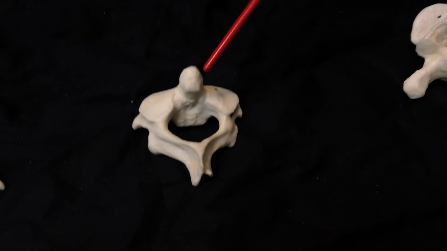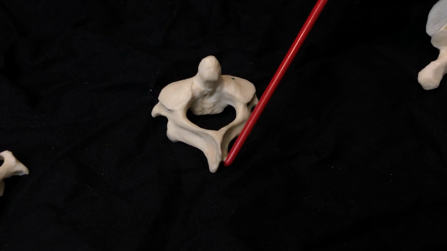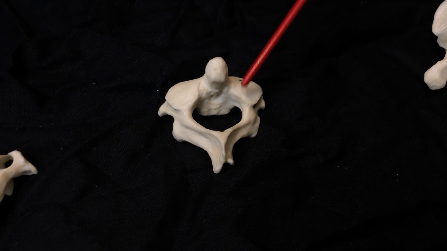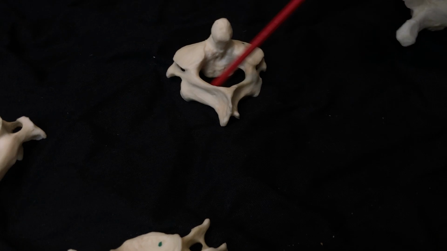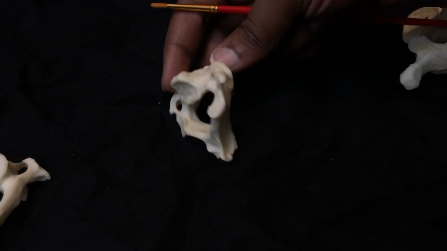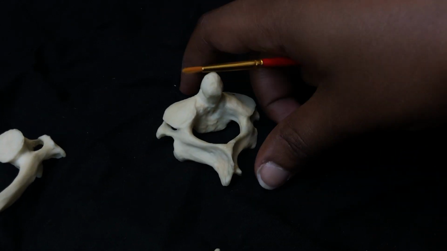Over here for Big D, he has the dens. Like his mother, he has the bifid spinous process, superior articular facets, and you can see on the side the transverse foramen and a vertebral foramen, and underneath is where you'll find his vertebral body. Now that is for cervical.